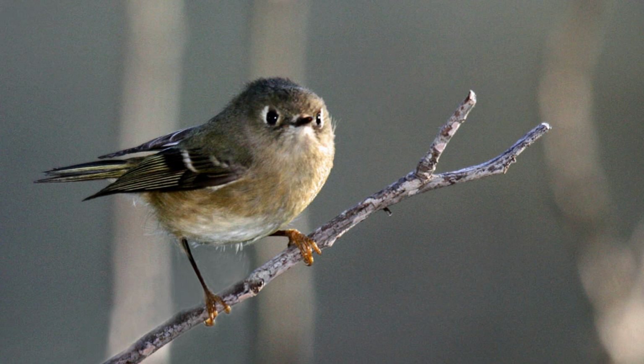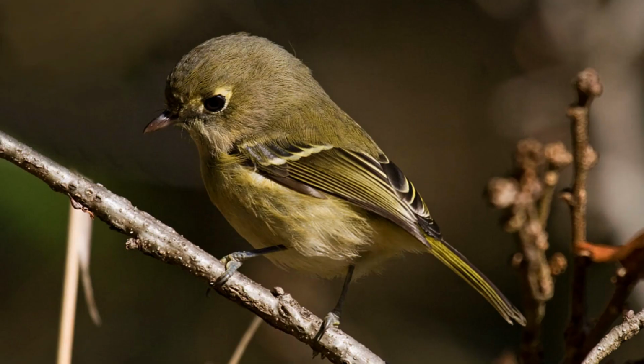All kinglets have at least the soles of their feet yellow, often all the toes. In this image, the wings are held out from the body. This is because Ruby-crowned Kinglets frequently flick their wings. We'll discuss this again later in the section on behavior. But first, let's look at Hutton's Vireo.